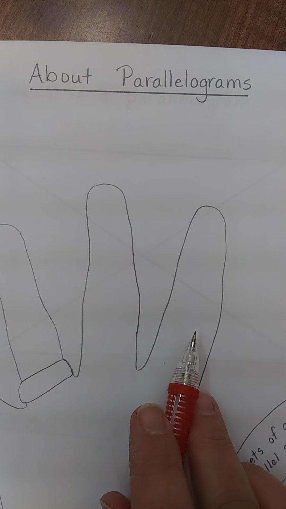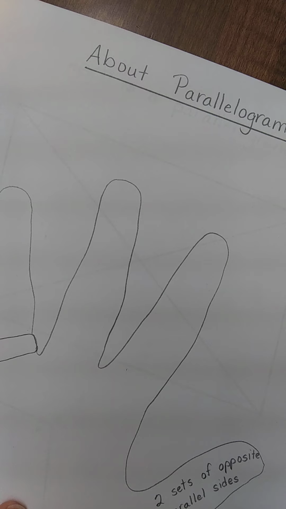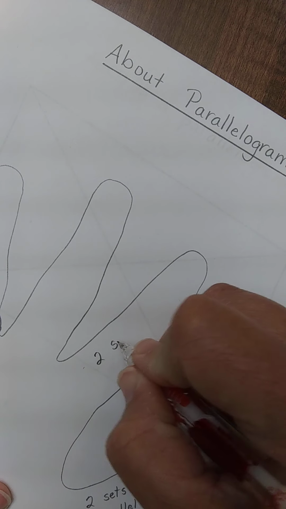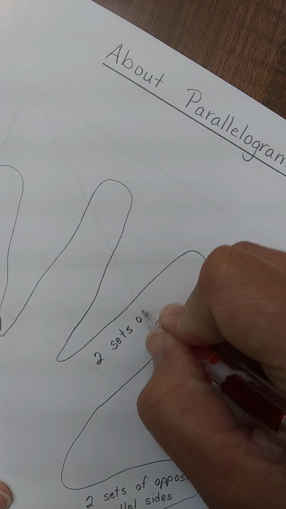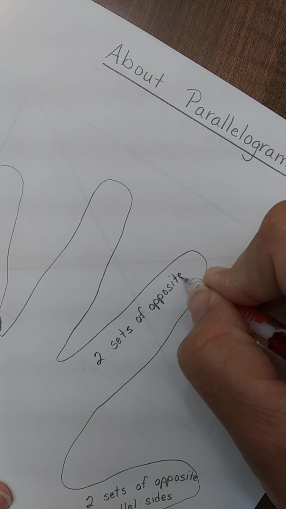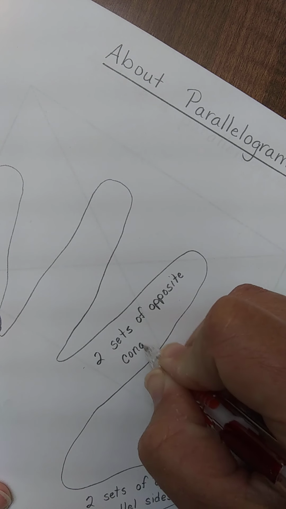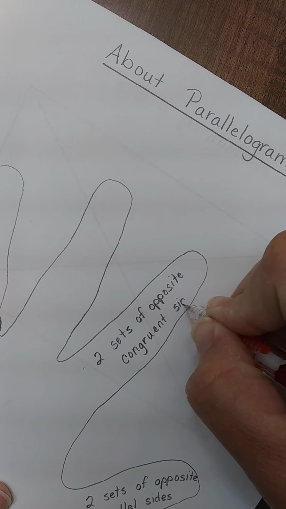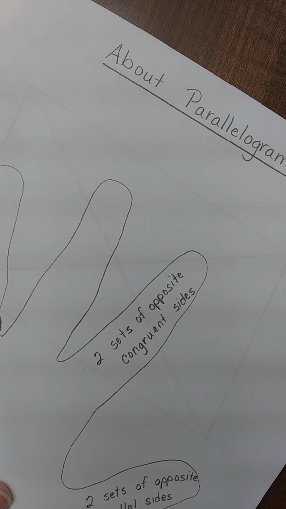Then we have our main two that most people remember. If you are told that the figure is a parallelogram, then you know that it has two sets of opposite congruent sides. So if they say, hey, this figure is a parallelogram, then you know the opposite sides are going to be congruent.